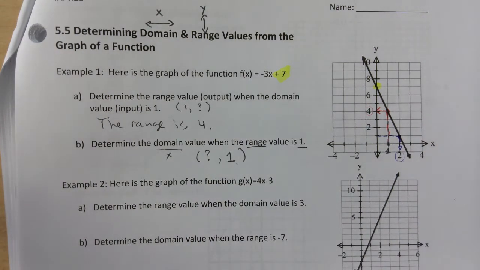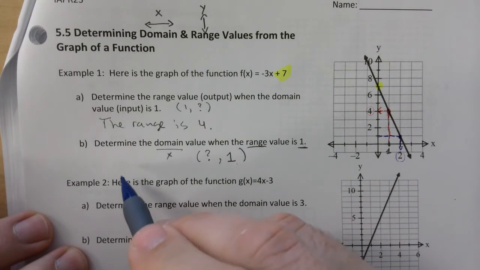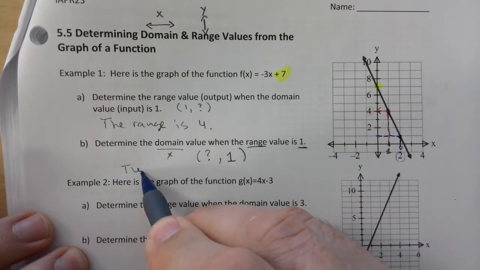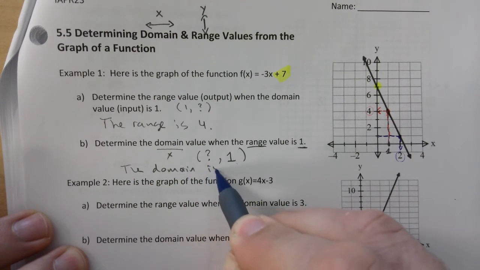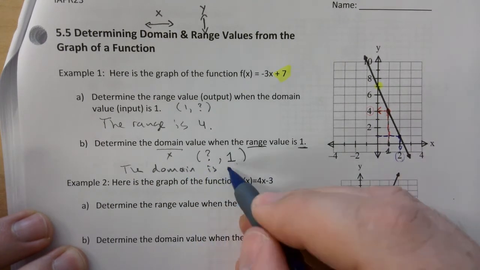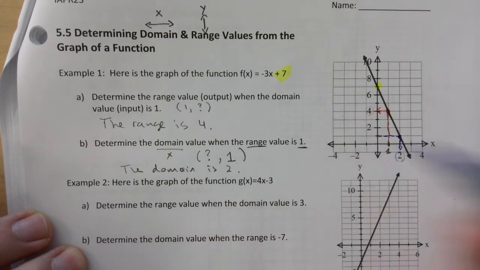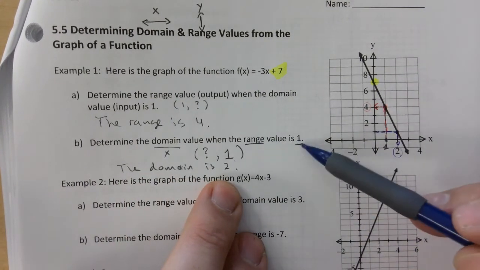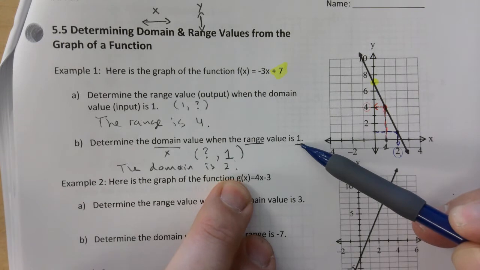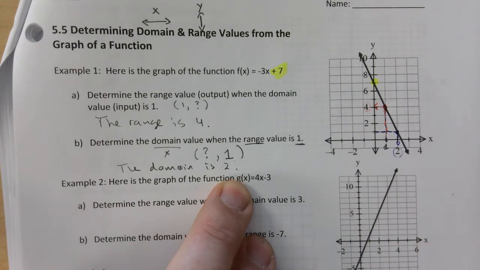So the domain is 2. When the range is 1, the domain is 2. You can think of it as x values and y values.